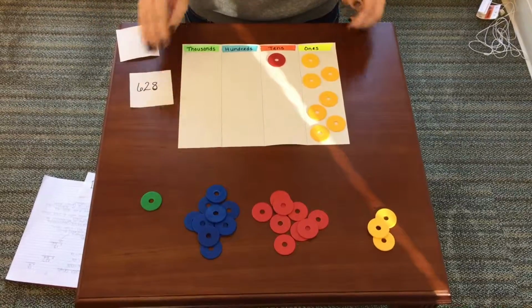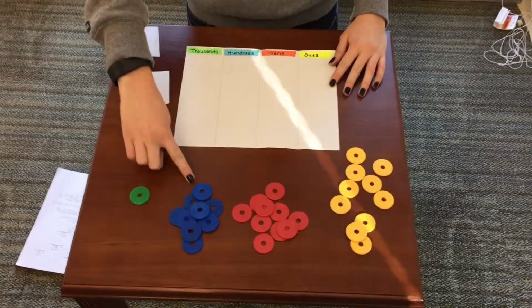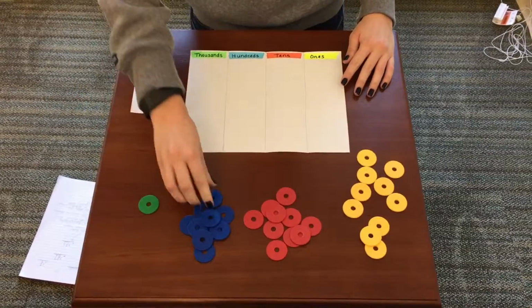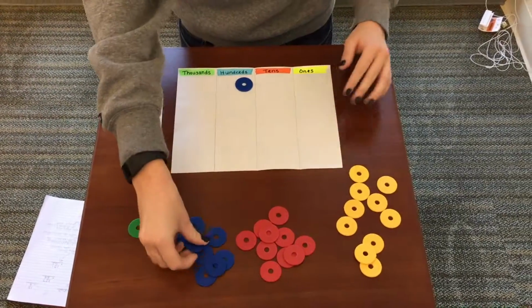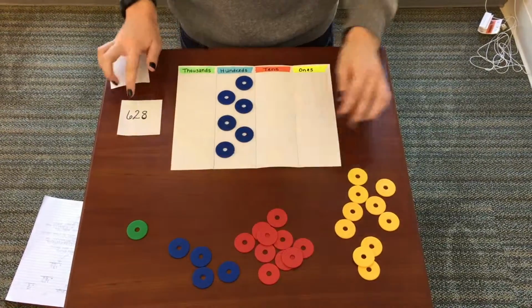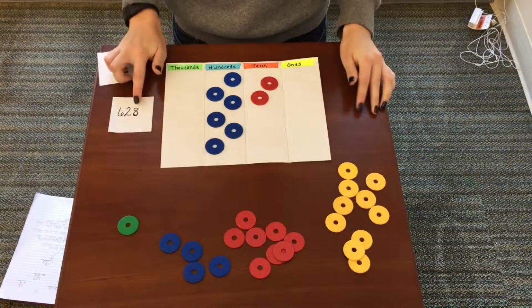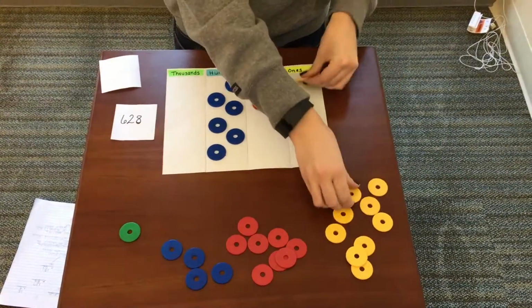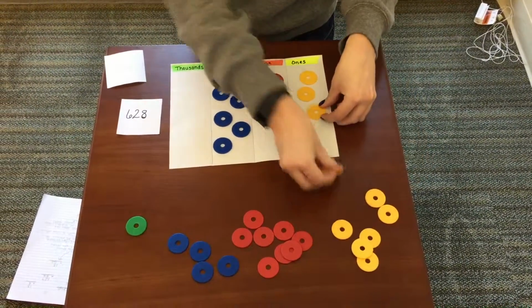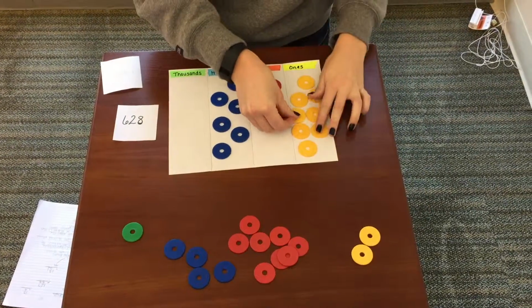To model an even larger number, such as 628, we're going to start using the blue chips. So since we have 6 in the hundreds place, we'll need 6 blue chips. 2, 3, 4, 5, 6. We have a 2 in the tens place, so 2 red chips. And an 8 in the ones place, so 8 yellow chips. 7 and 8.